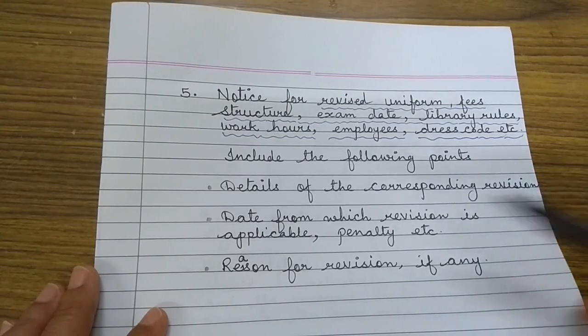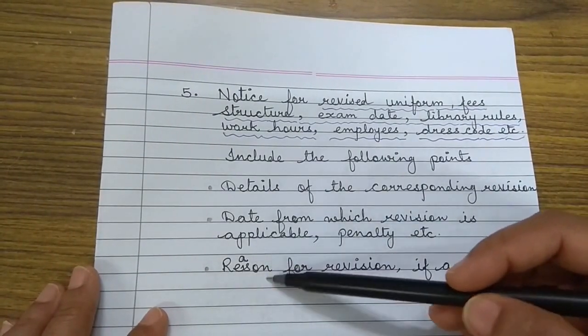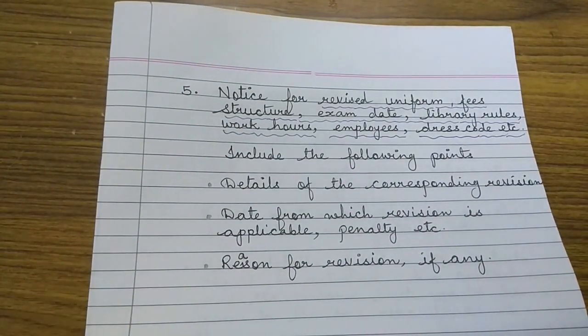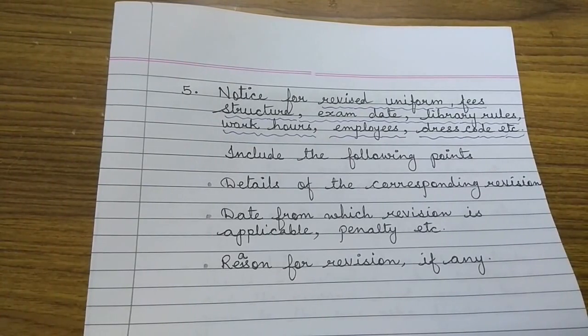Then the reason for revision, students, reason for revision if any. Why do you think of having a change in the uniform, or why do you think that you need to increase the fee? Whatever it is, you need to mention it.